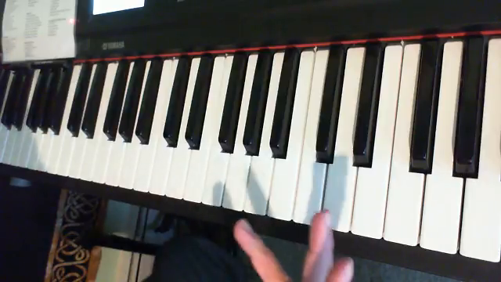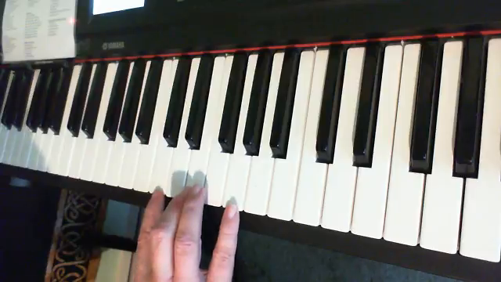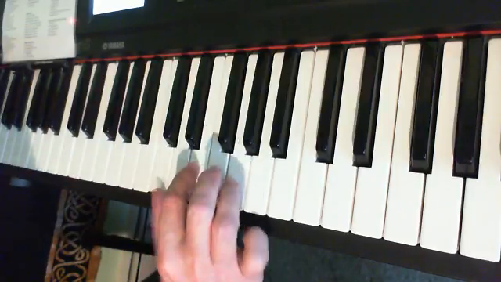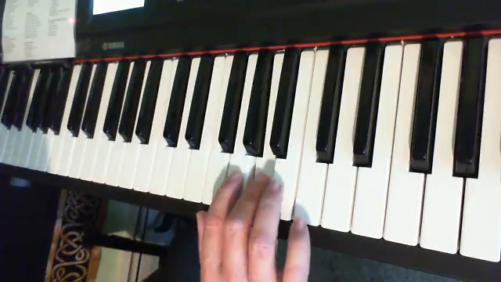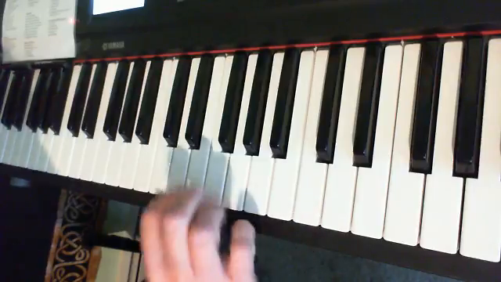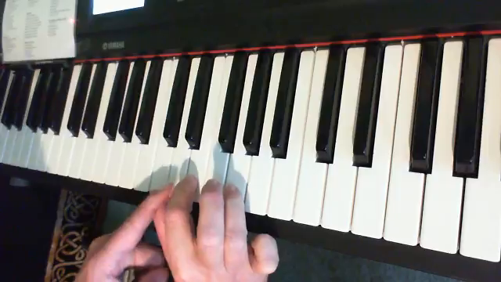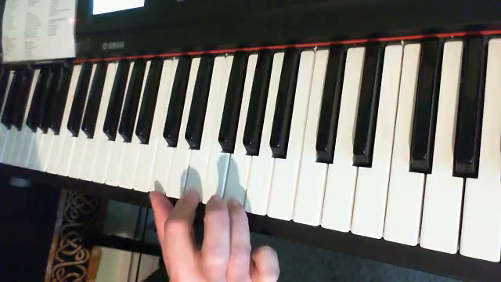But the dominant seventh, as you know, there is a chord for every degree in the scale. For example, in the C major scale, 1, 2, 3, 4, 5, 6, 7, 1, there's a chord that's built on the root of each note in the scale.